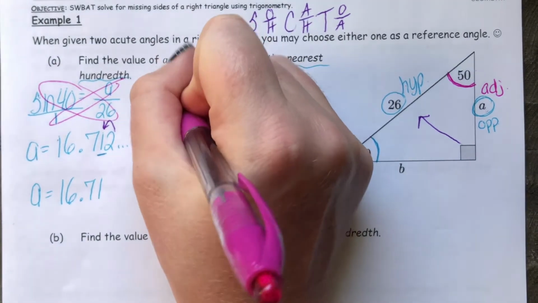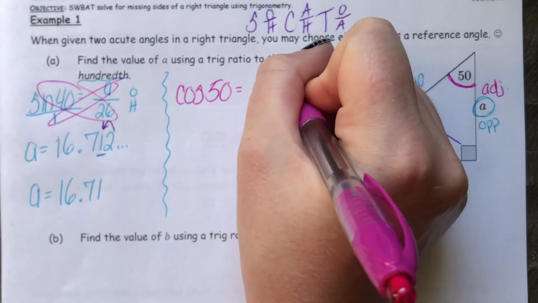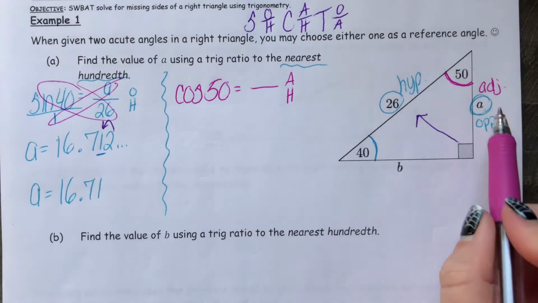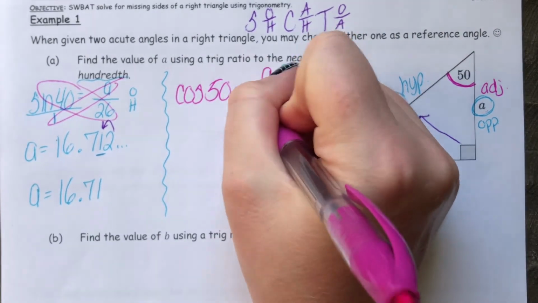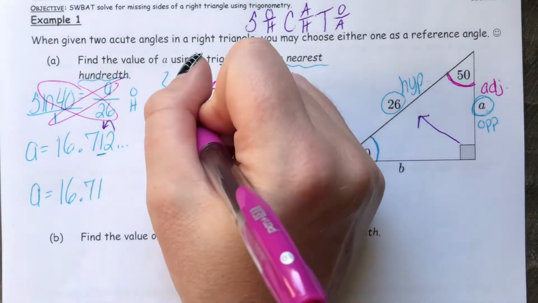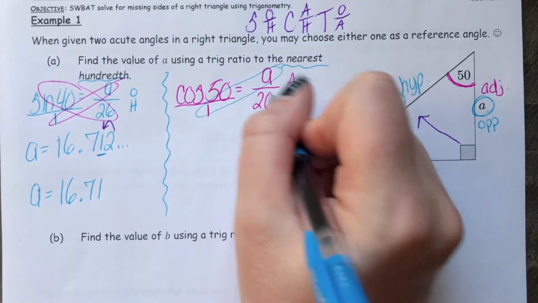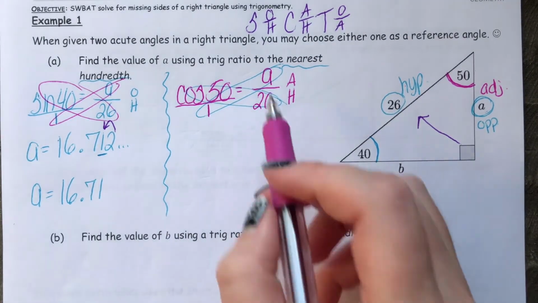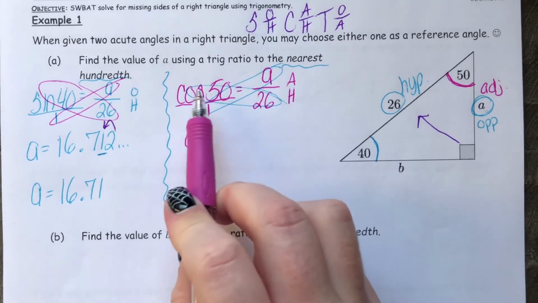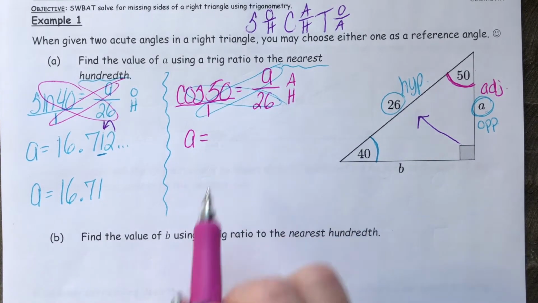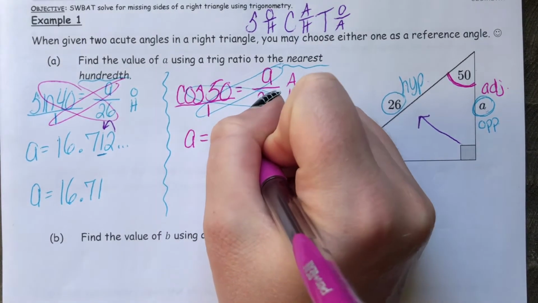All right, here we go. Cosine of 50 degrees. Again, cosine is adjacent over hypotenuse. Well, the adjacent side is A, and my hypotenuse is 26. Again, I have a fraction on the right, I have to make a fraction on the left. Give that baby a cross multiply. Boom, boom. Here we go. A times 1 is A. And 26 times cos 50, when you type that in the calculator, you see it's the exact same decimal.